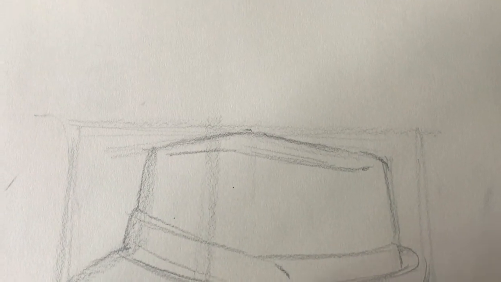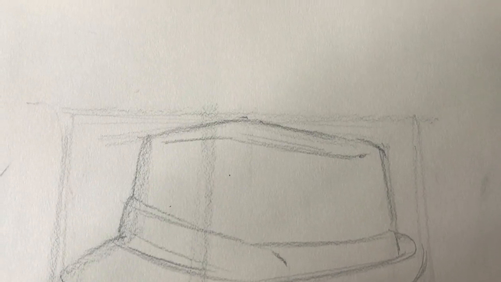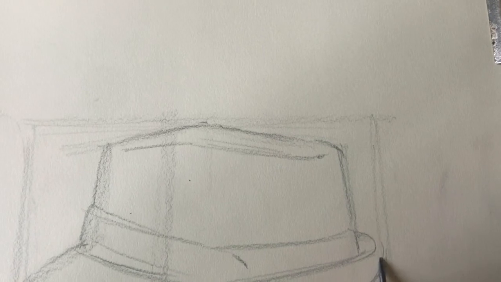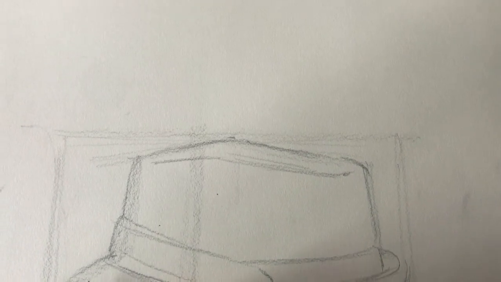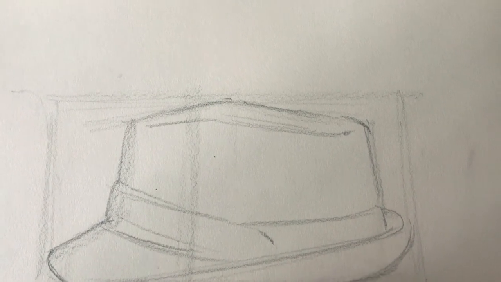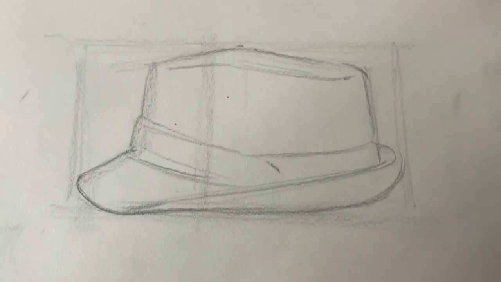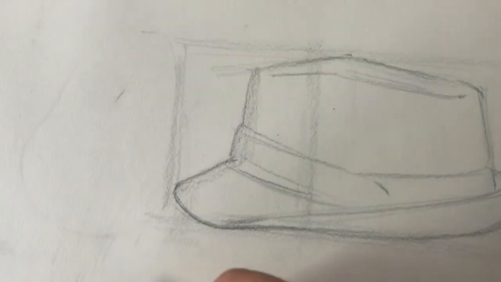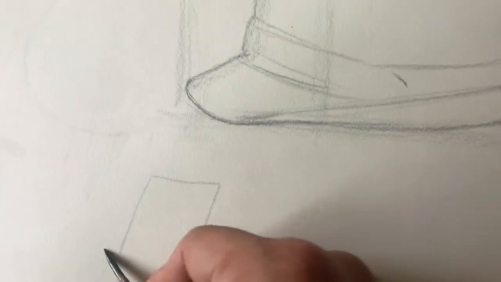Getting the details, getting the texture, ultimately the shading, all the fun stuff. So measuring perhaps is not the most interesting part of drawing, but it's absolutely crucial because without it, you might be able to get the details right on the object, but you're not going to get the right proportions. So instead of drawing, I don't know what this is, fedora or trilby, what kind of hat it is, you'll end up drawing some kind of top hat that looks like that.